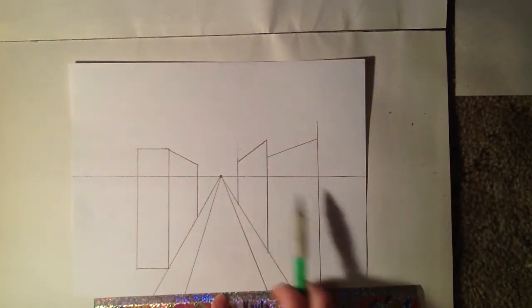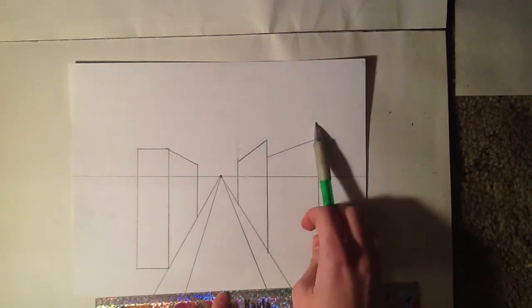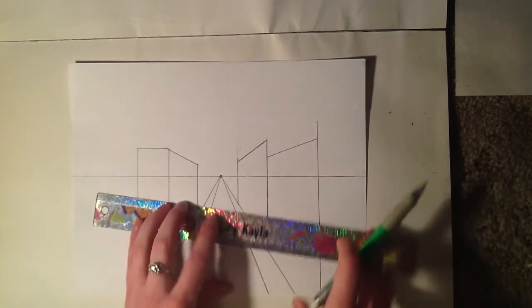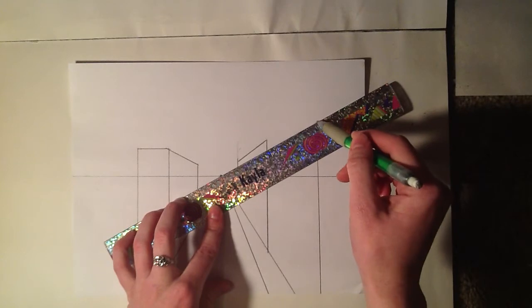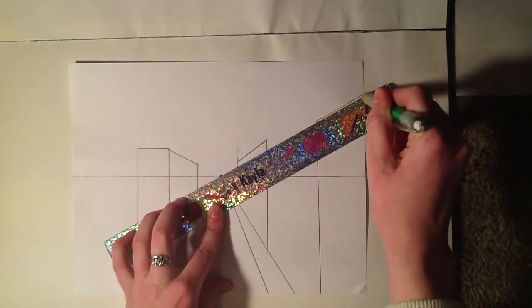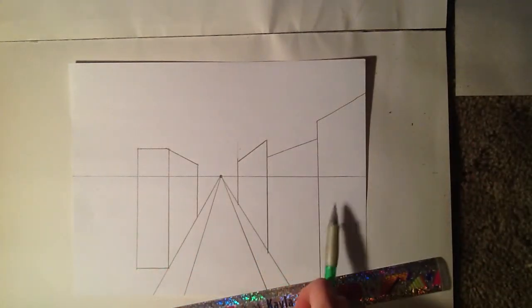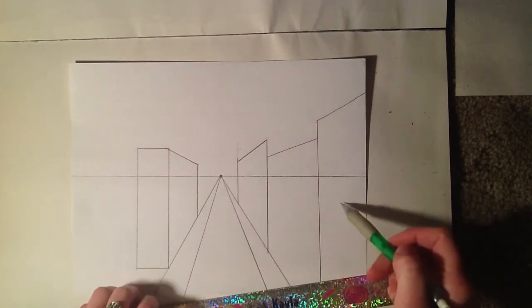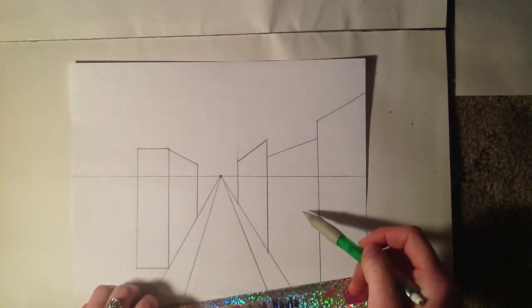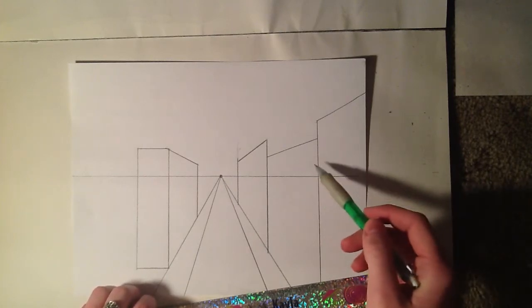So we have front, front. Then I'm just going to go to the top of this one, and I'm going to end this one just going off the paper. So there we have front, front, front. What we have though is paper thin buildings. This one and this one we actually can't see any more of because they're blocked with each other.